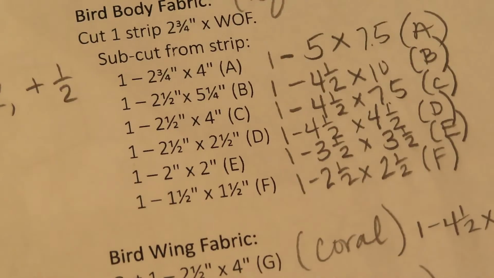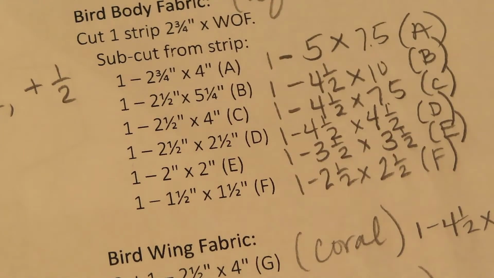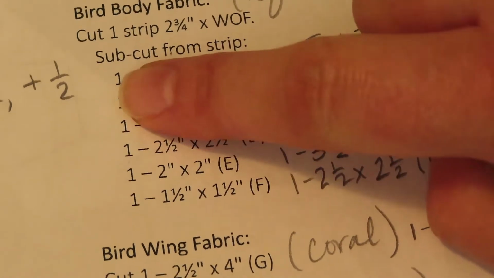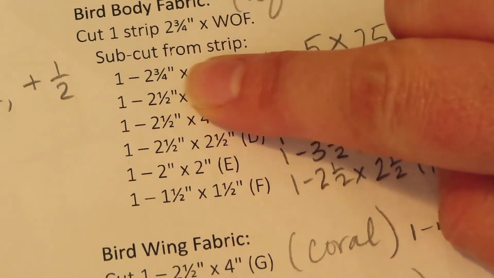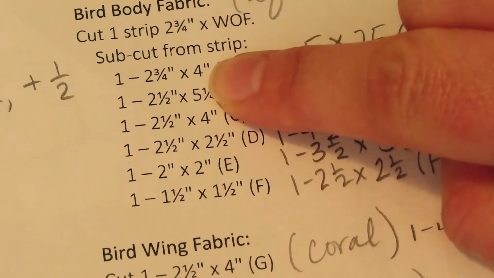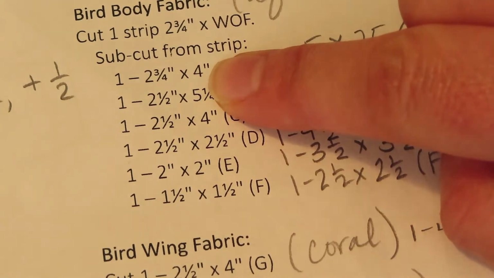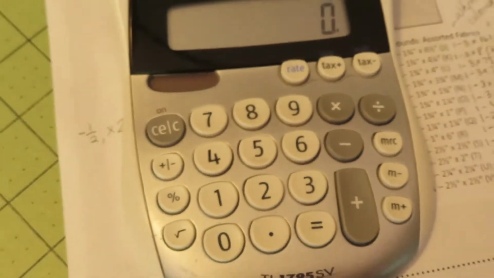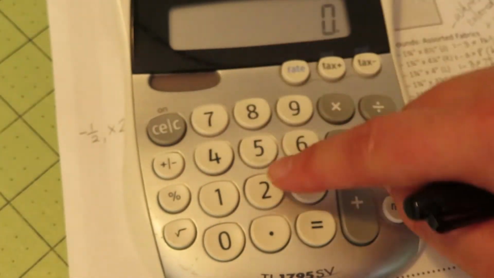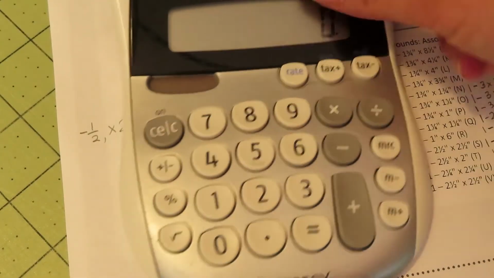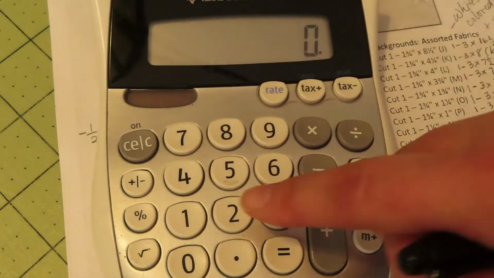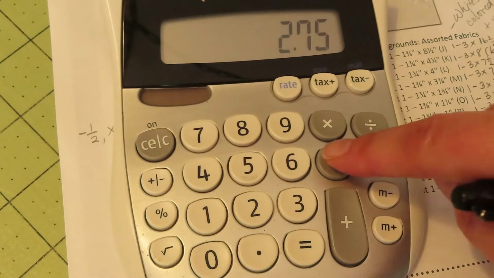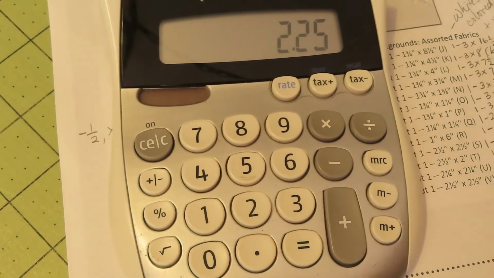And again, this is a free pattern, so I'm showing the measurements here. For piece A, I need 2 3/4 by 4 inch if I were going to do the 8 inch block. To get the 16 inch amount, I'm going to take 2 3/4, 2.75, 0.75 is 3/4, subtract that 1/2 inch seam allowance.